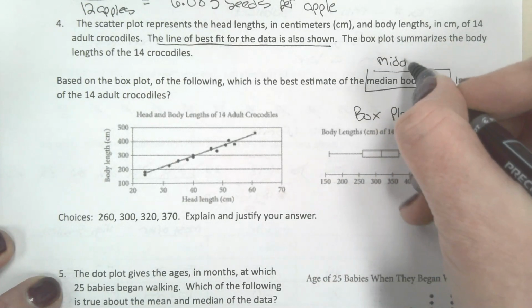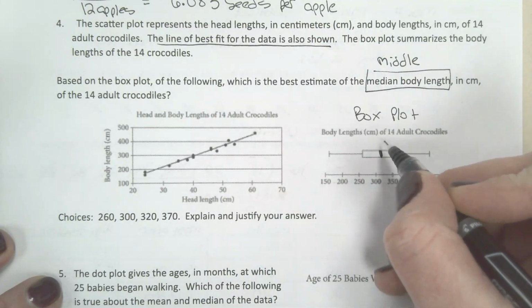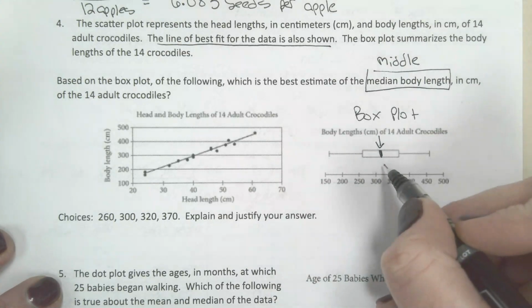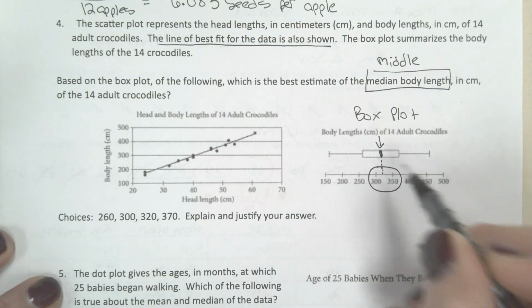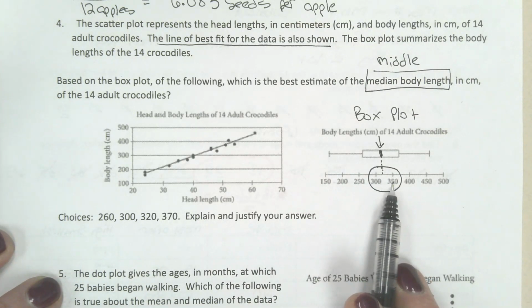Median means middle. And so right here, that is the median right there. If you follow it down, it looks like the median is closer to 300, somewhere between 300 and 350.